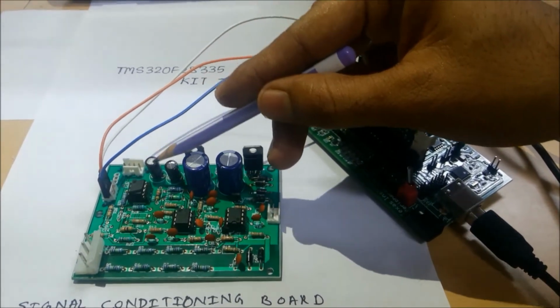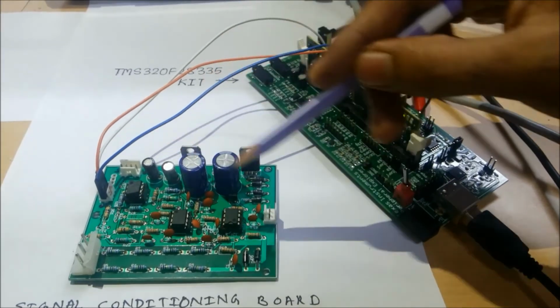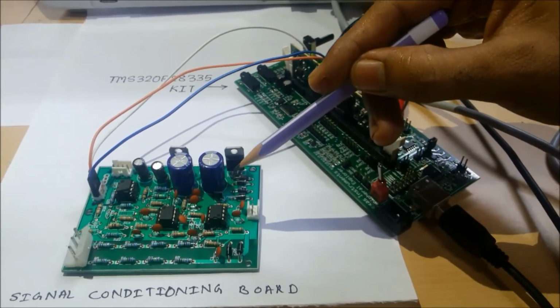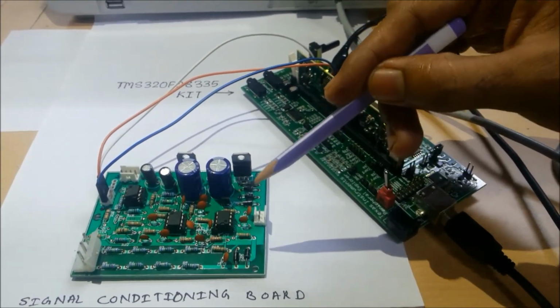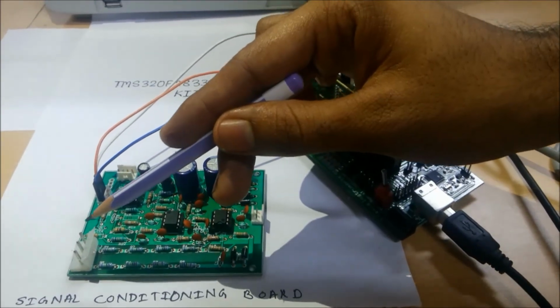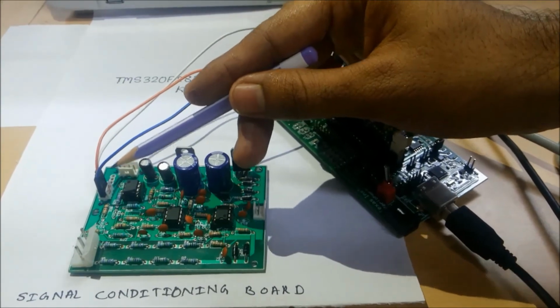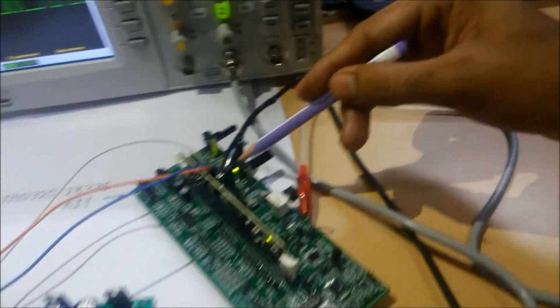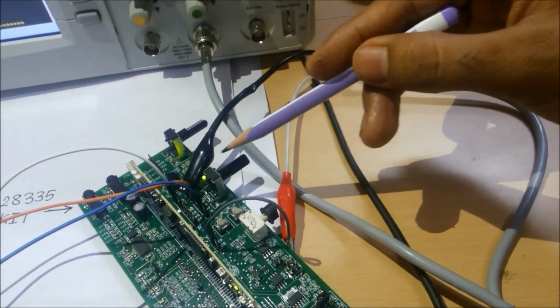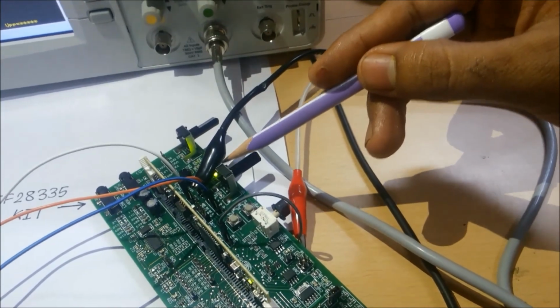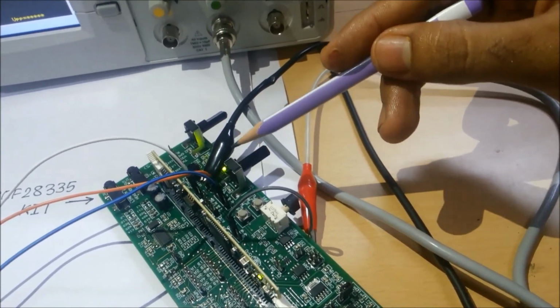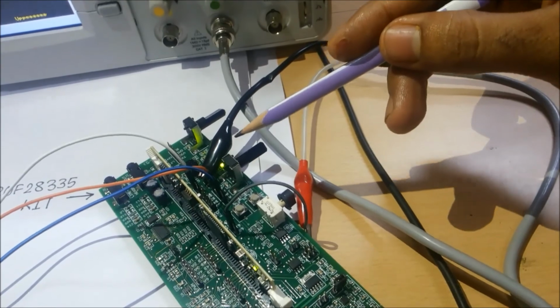This is the current sensor output which is connected here. This is the step down transformer input which is connected here. The voltage across the load is connected here. The output is obtained here, which goes to the DSP connected to the ADC channels. The DSP algorithm will operate on these signals and correspondingly produce gate pulses, making it a closed loop system.